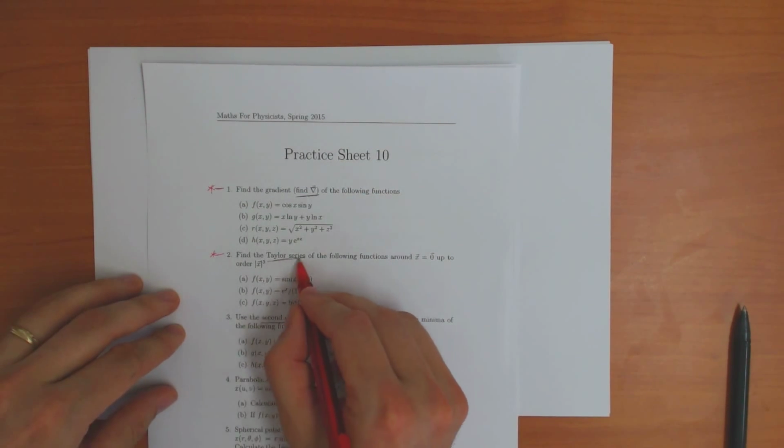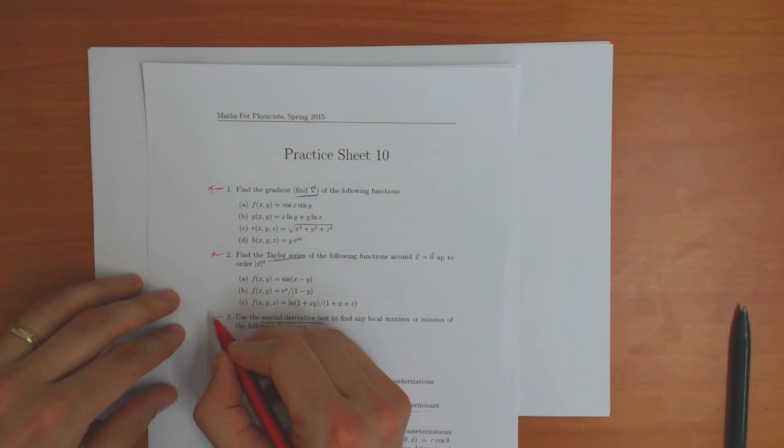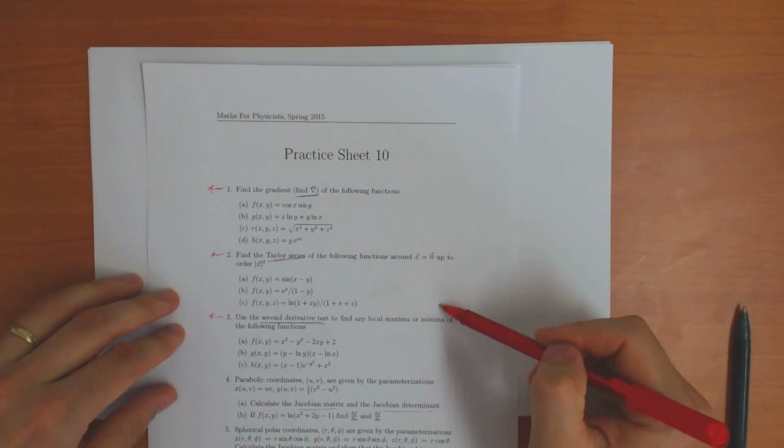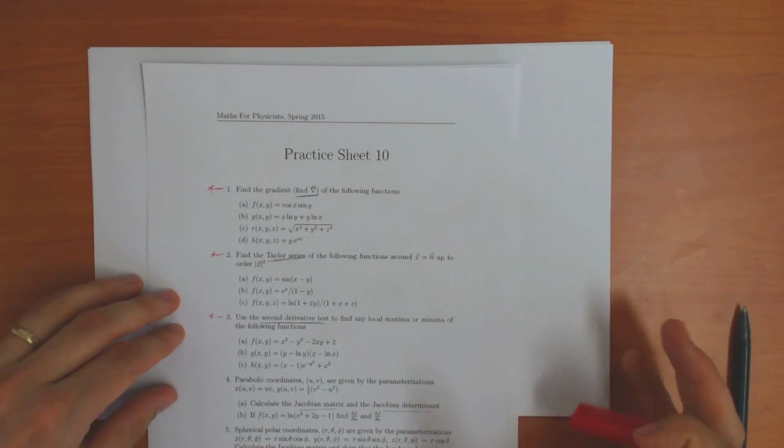Question 2, finding Taylor series. These will be quite simple, so don't worry too much about that. And question 3, using second derivative test. These may be on the exam. The other stuff, so the things about Jacobian and so on, they will not be on the exam.